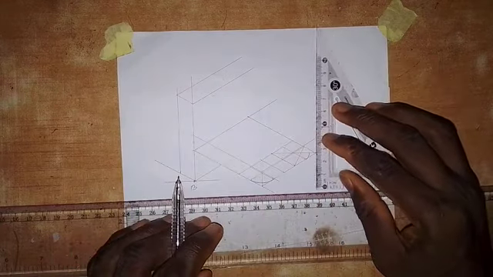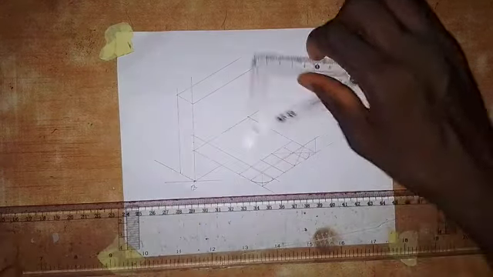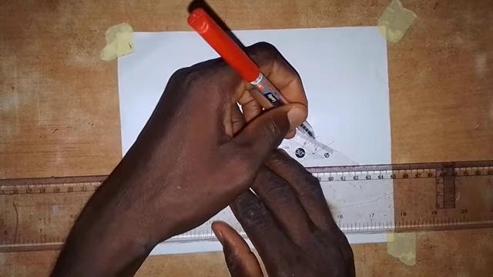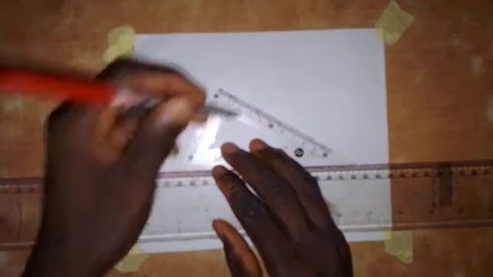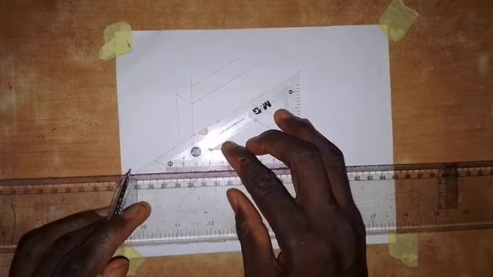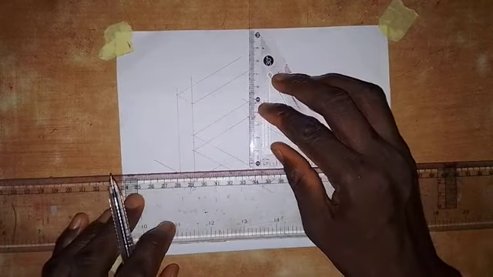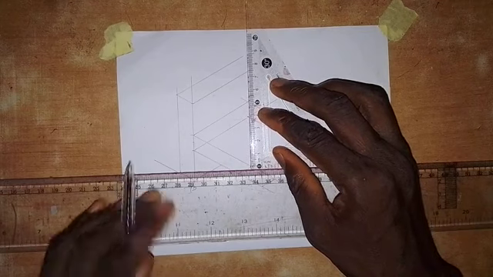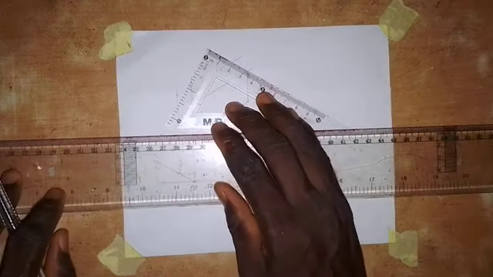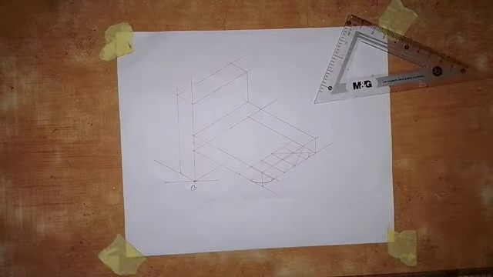Then we come to this point and draw a vertical line to touch this line. Then we transfer it to this side, and draw a line from here to touch this line. So we have that. Then from this point, draw a vertical line to touch this line, and transfer this, letting it touch this line. So the solid is already showing.